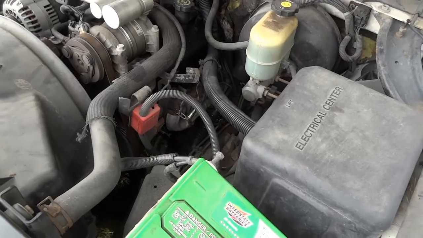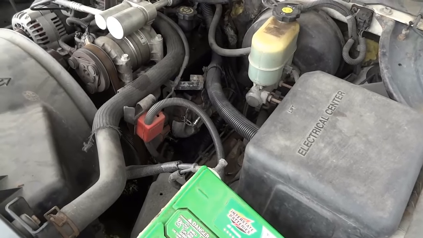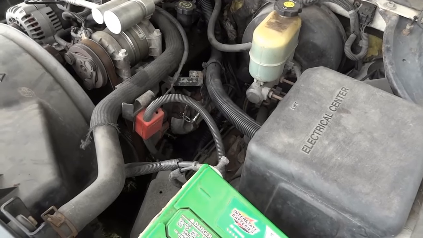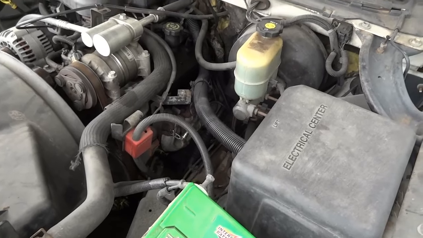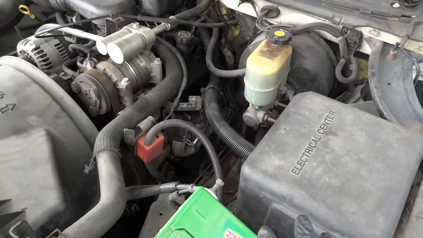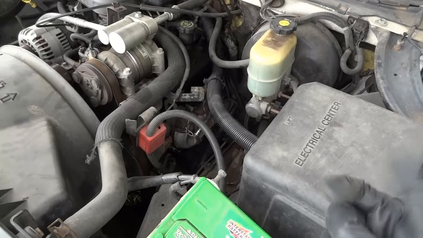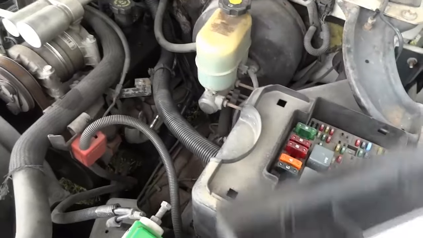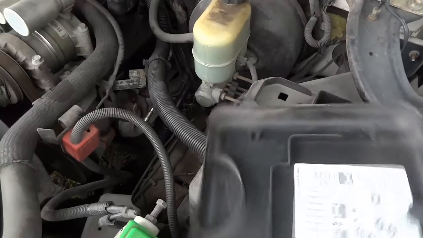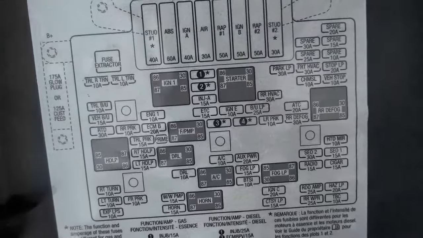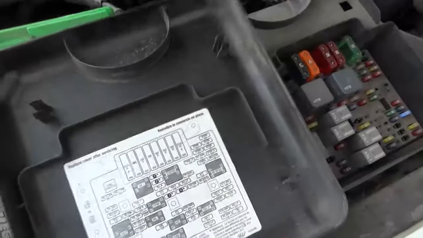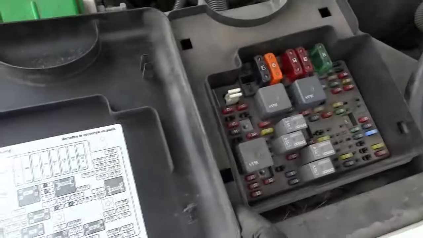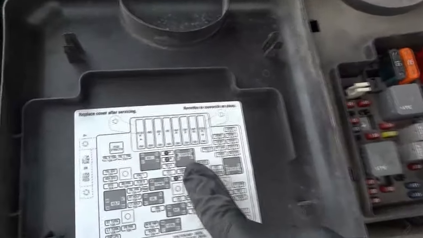So let me go to my car and find my U-Activate tool. I can still crank it while I'm here under the hood, but I'm going to have to use a tool to bypass the starter relay. Let's find where the starter relay is. So right over here.